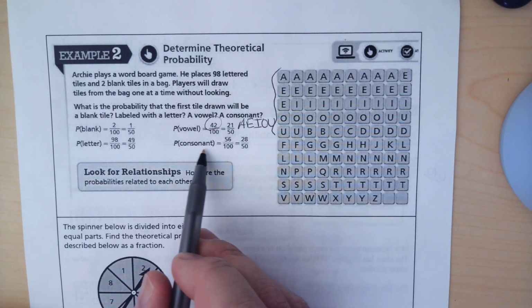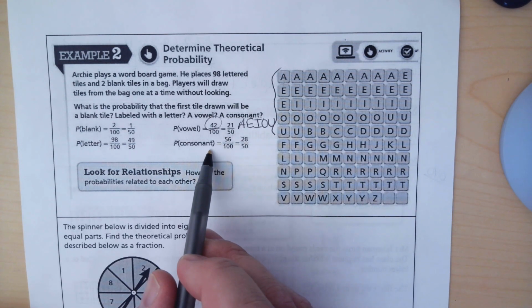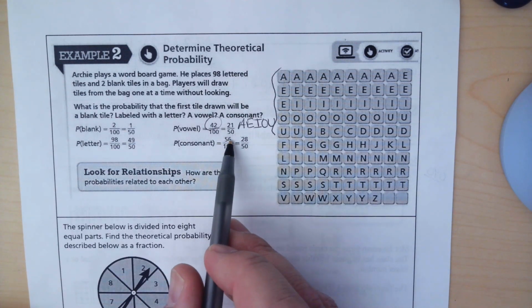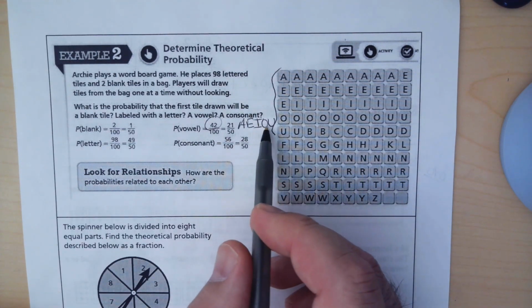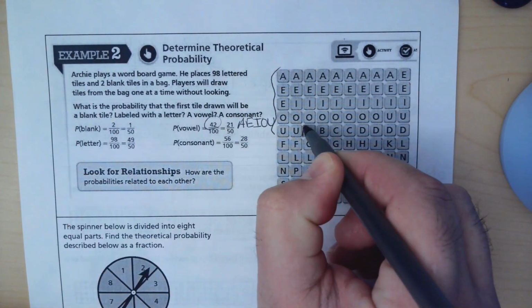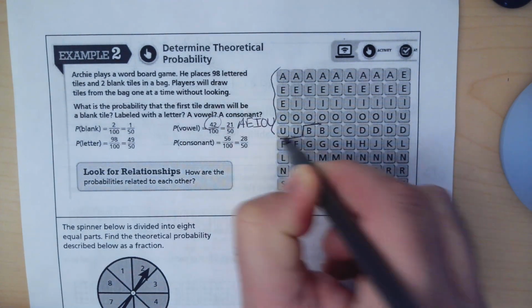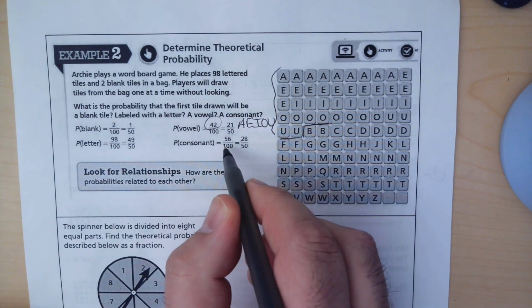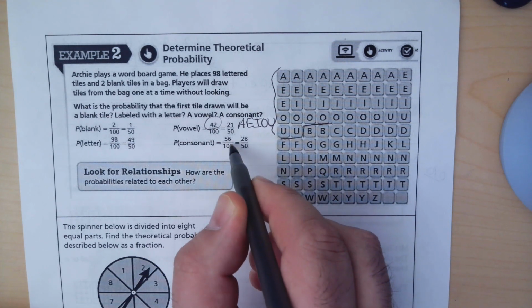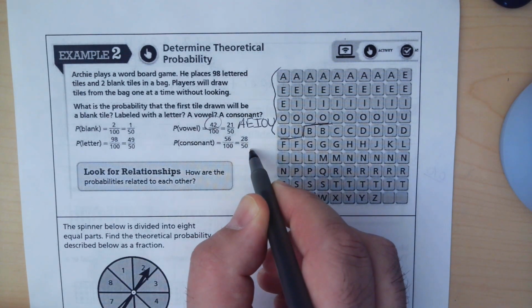And then how many have a consonant on it? That would be the rest of the 98, so that would be 56. A consonant is all of the letters that are not vowels. So starting here with B, all of these, we get 56. So 56 out of 100 is 28 over 50.